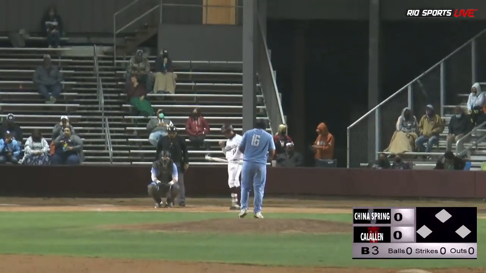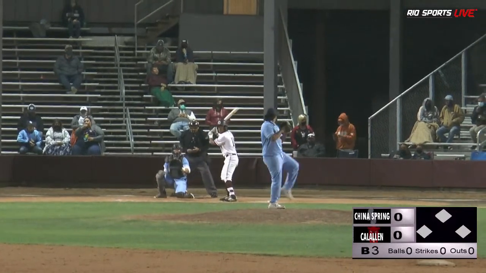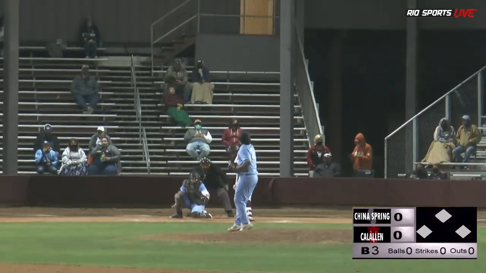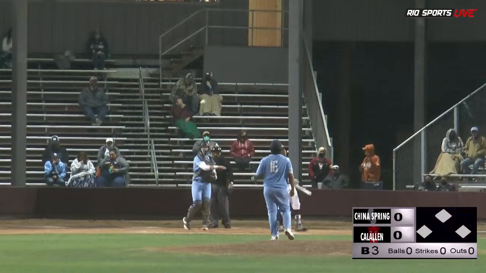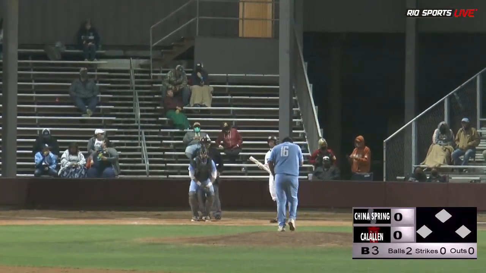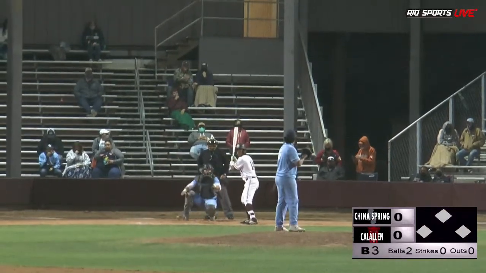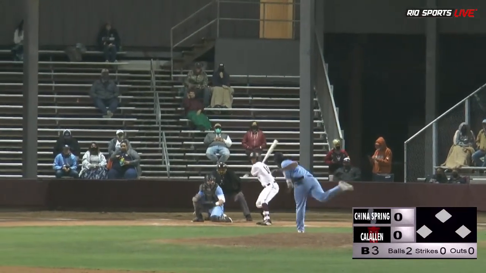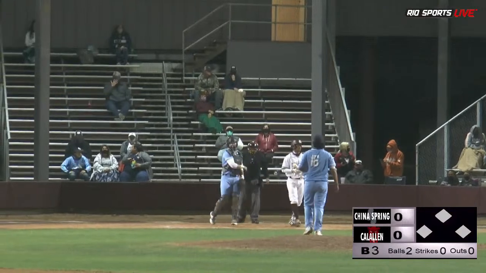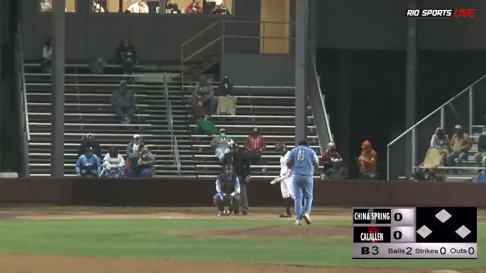Hickman at the plate for Calallen. First pitch a ball, second one a ball, so 2-0 the count. So due up this inning, it's 9-1-2. And there's strike one there for Hickman. 2-1 the count.